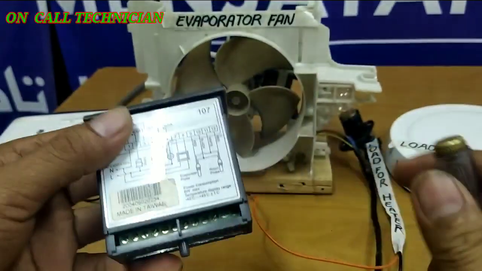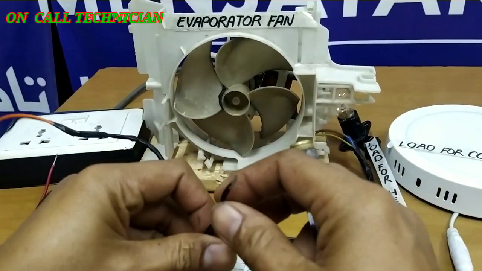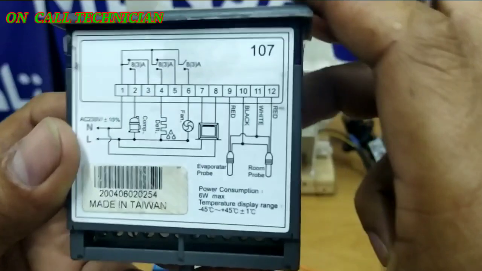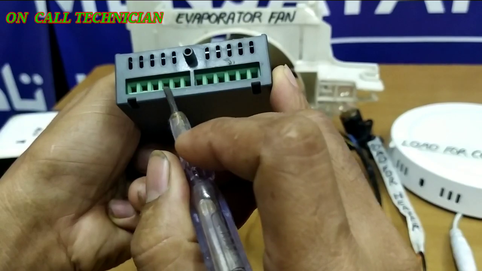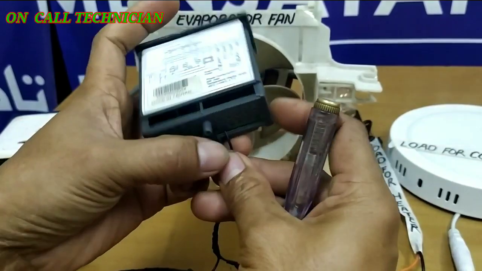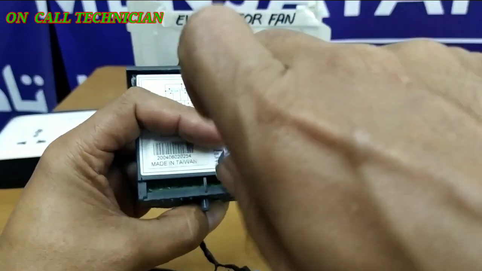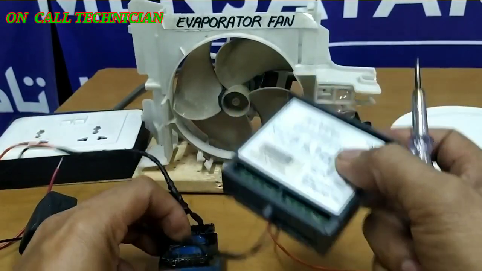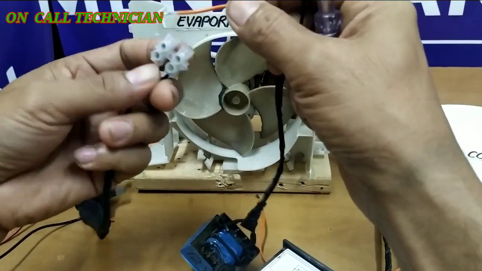Let's begin, guys. 12 volts power supply for the control, connected to terminal 7, 8. 1, 2, 3, 4, 5, 6, 7, 8. And there's a tightening screw here on top. Now we have a power supply, and this power supply goes to the AC source, and let's plug in here.